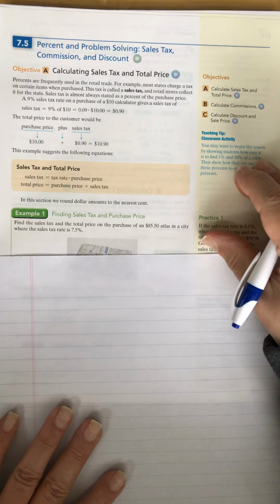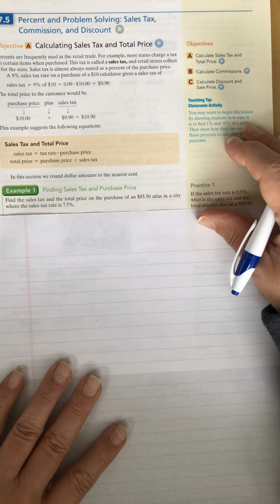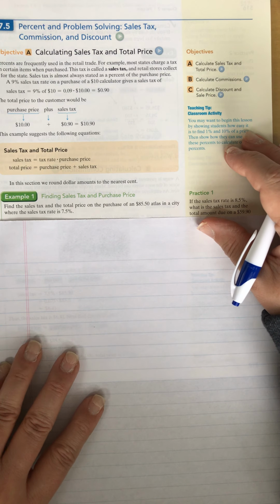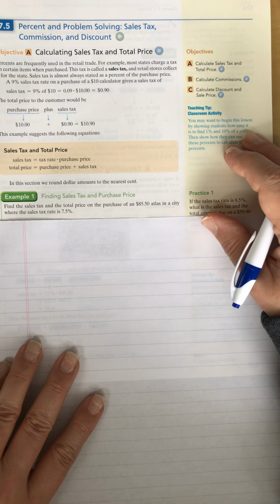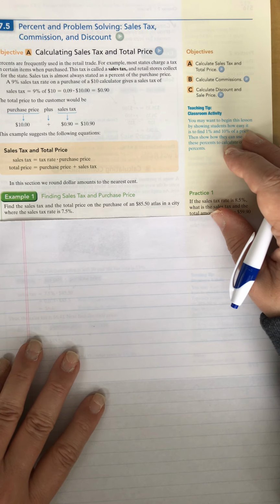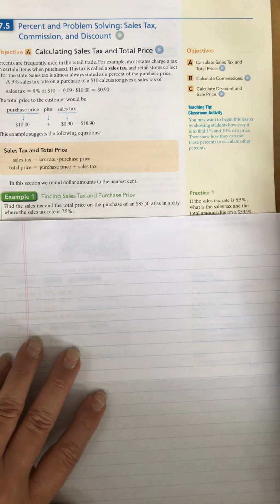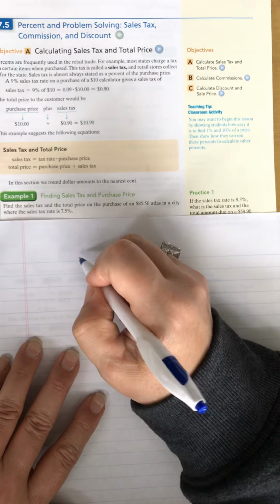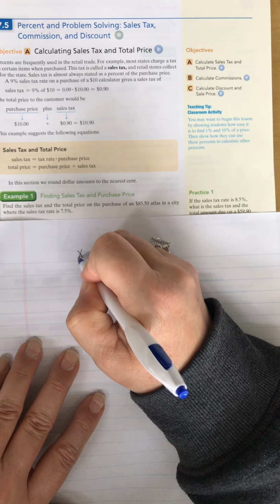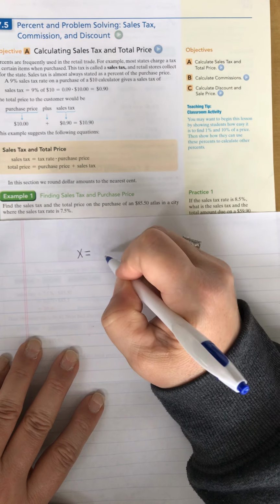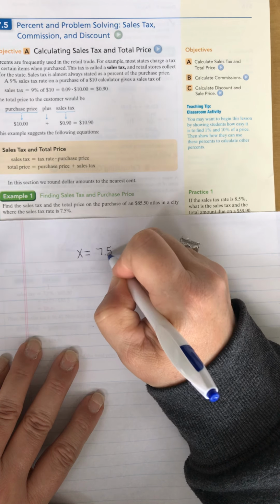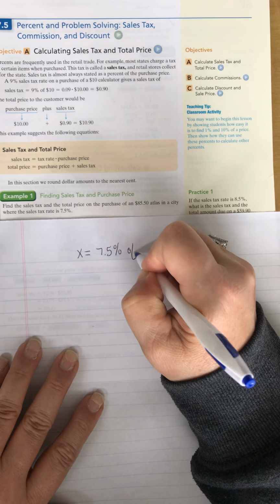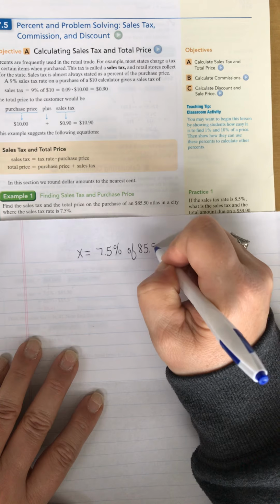So here's an example. For question number 1, find the sales tax and the total price on the purchase of $85.50 Atlas in a city where the sales tax is 7.5%. So what is our sales tax if we're paying 7.5% of 85.50?